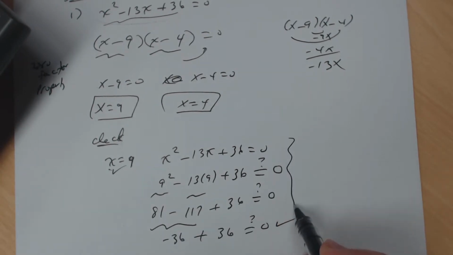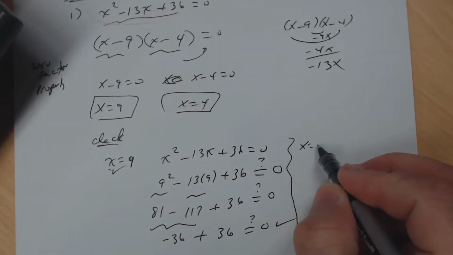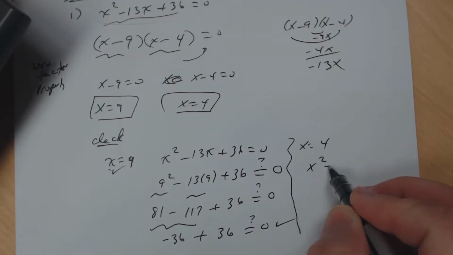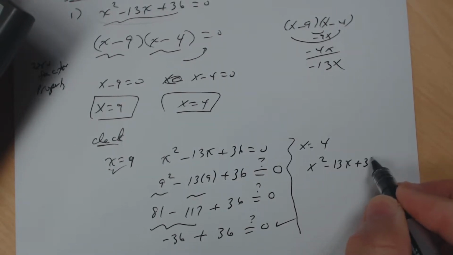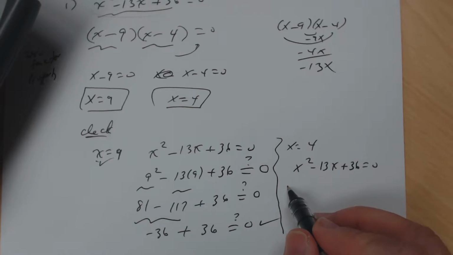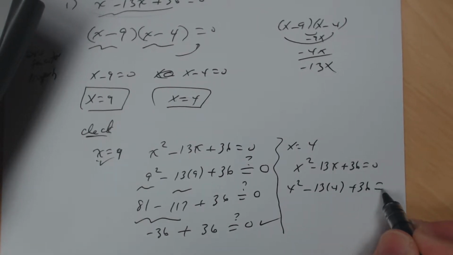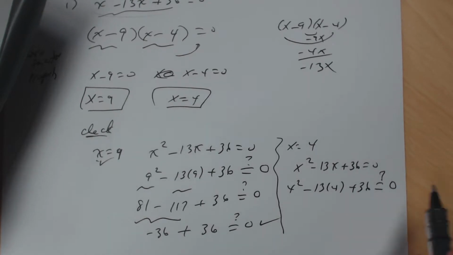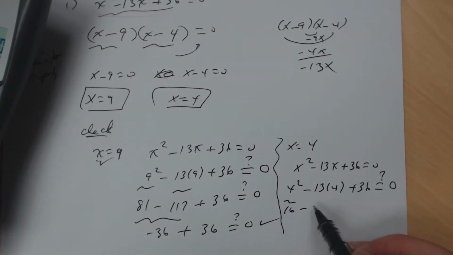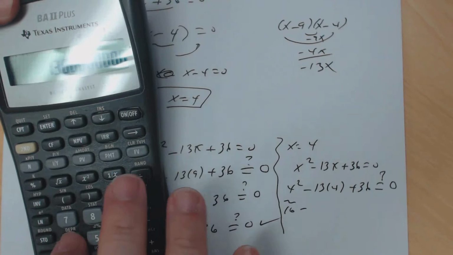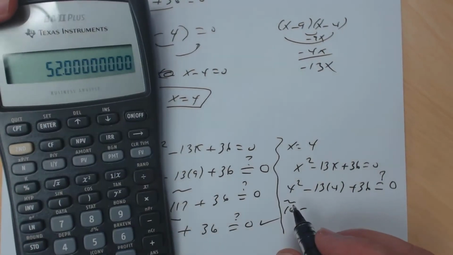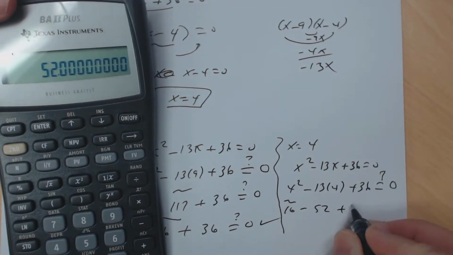Now if you do x equal 4, the same thing should happen. If you want to go ahead and check it, you can. That's 4 squared minus 13 times 4 plus 36. And I want to see if that's going to equal 0. Well, 4 squared is 16. 13 times 4 is 52. 52 plus 36.